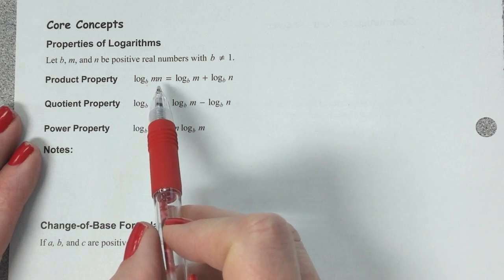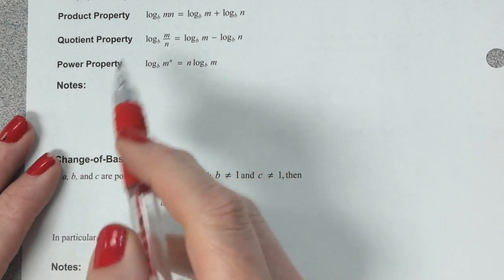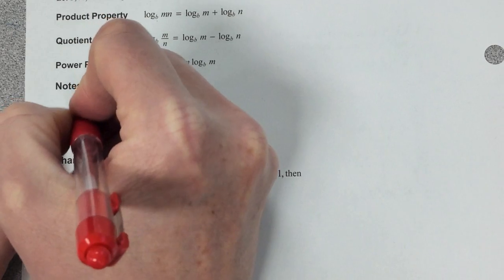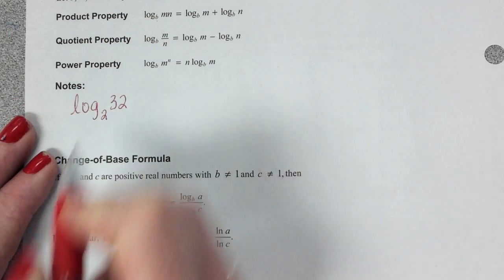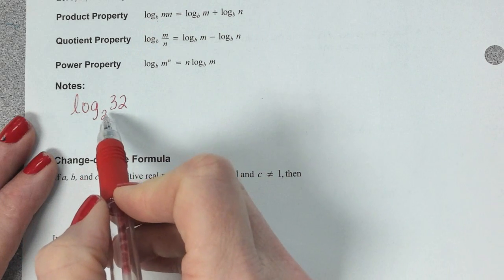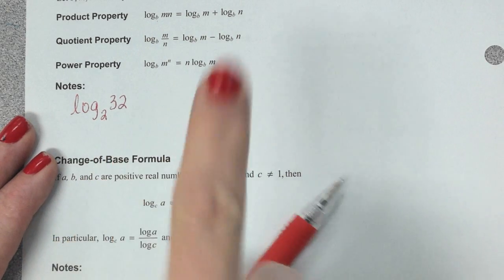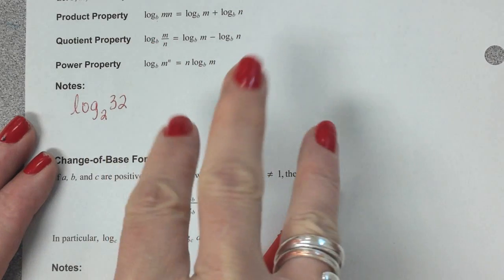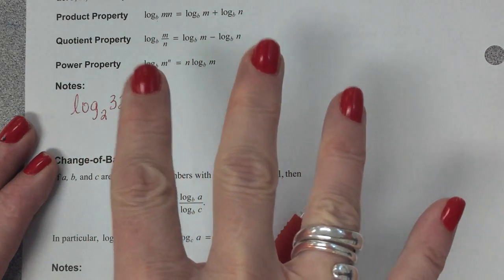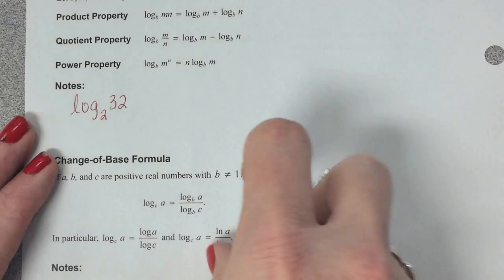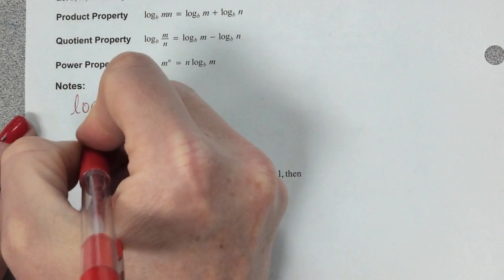That's not really intuitive at all, but let's look at a problem like this. Suppose that we're trying to evaluate log base 2 of 32. We would think of this as 2 to the what is 32. And let's count it out. 2 times 2 is 4, times 2 is 8, times 2 is 16. So what's it going to be? 5. So the answer to this is 5.